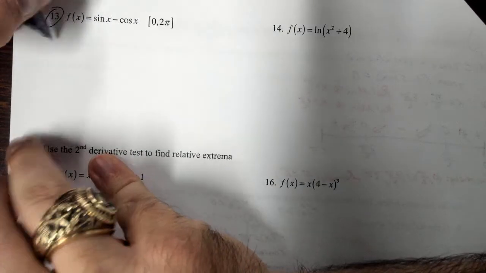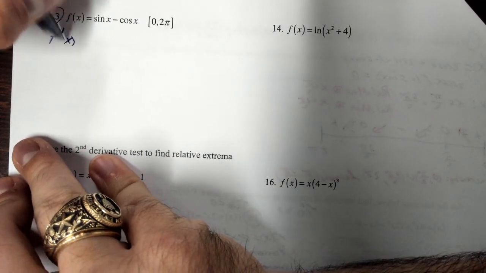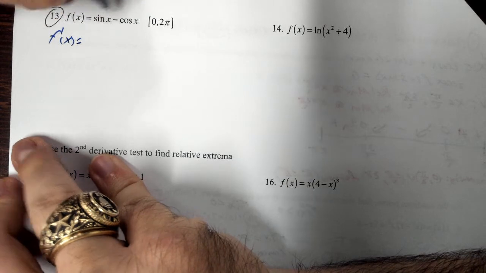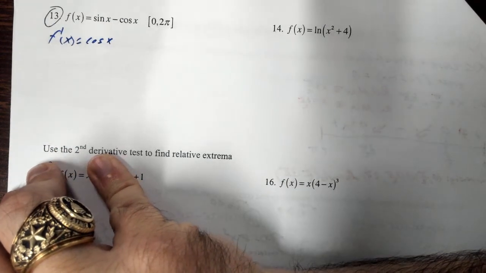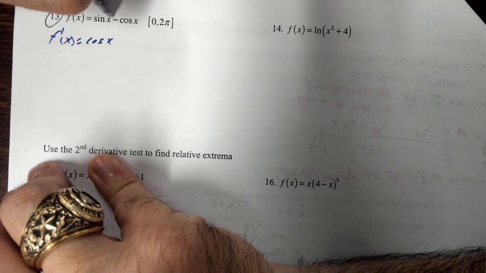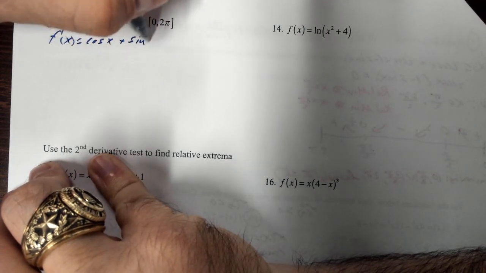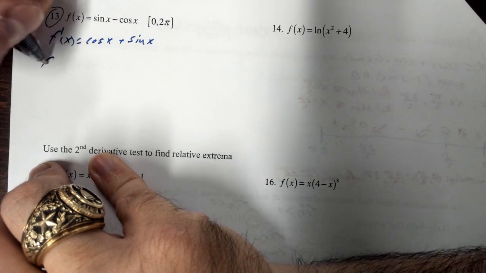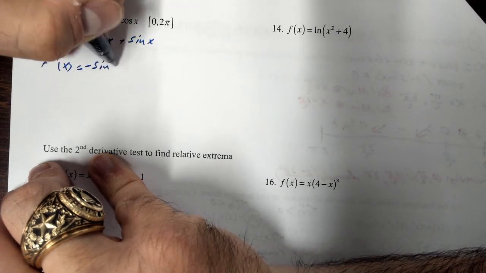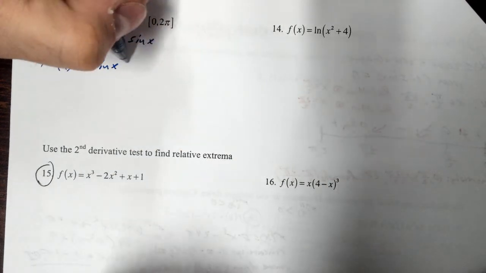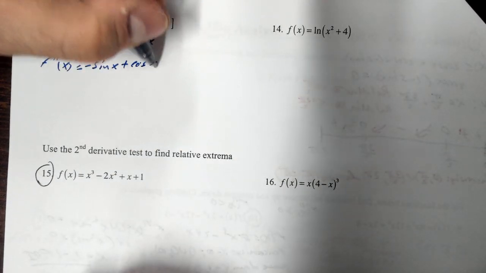13. F prime would be cosine of x, derivative of cosine negative sine, but then that negative, so we have plus sine of x. Then f double prime of x is going to be negative sine of x plus cosine x.